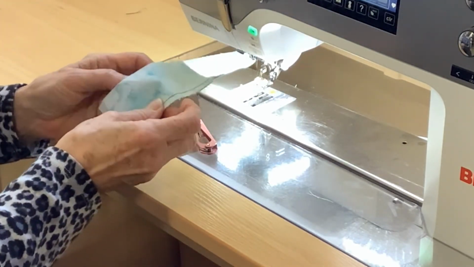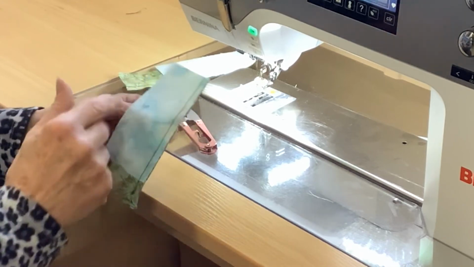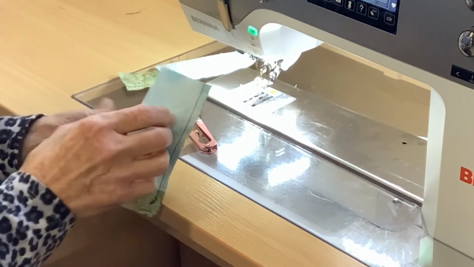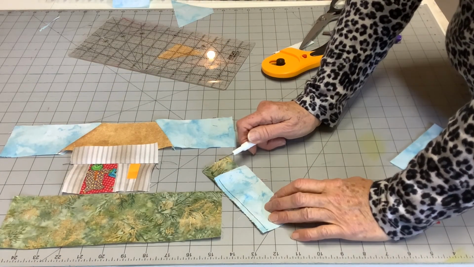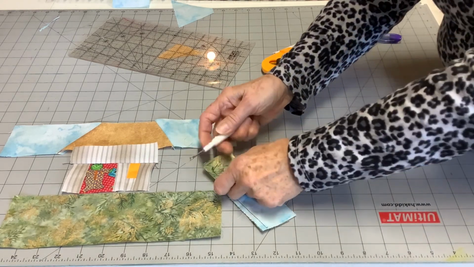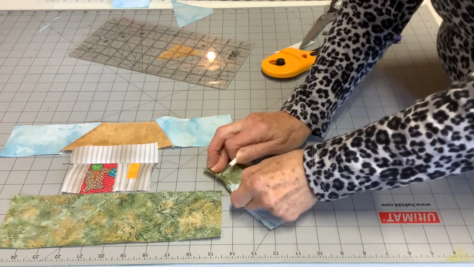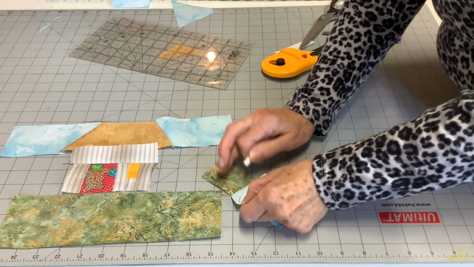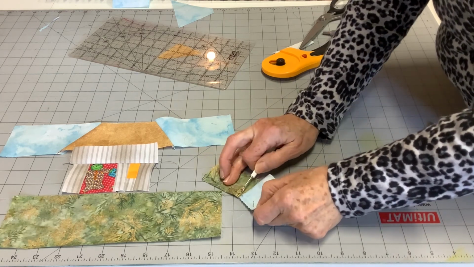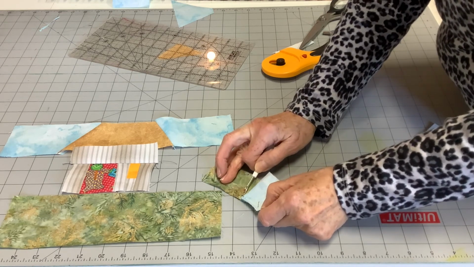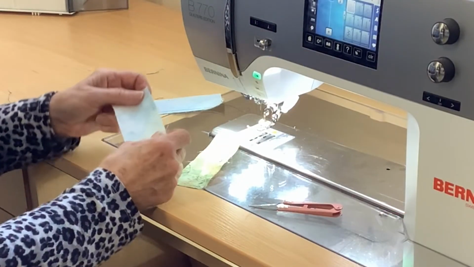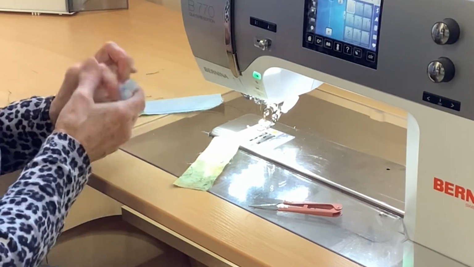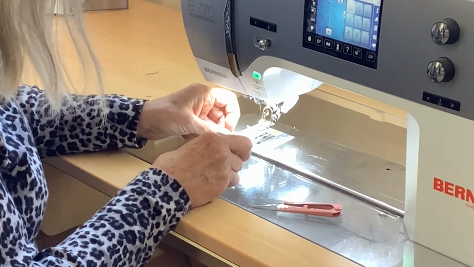Uh-oh, I see a mistake. Right sides together. I didn't do it. I put wrong side to right side. So where's my seam ripper? Everybody who sews needs a seam ripper because nobody sews without making mistakes. And ripping out is not a big deal. It doesn't take very long. Now, right sides together. We'll give that another try.